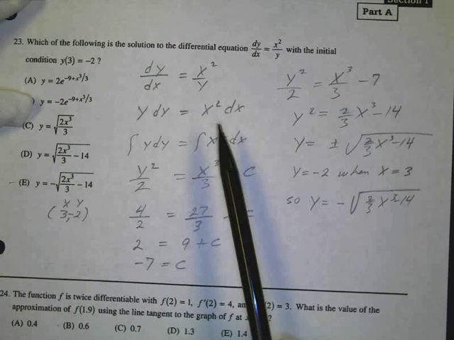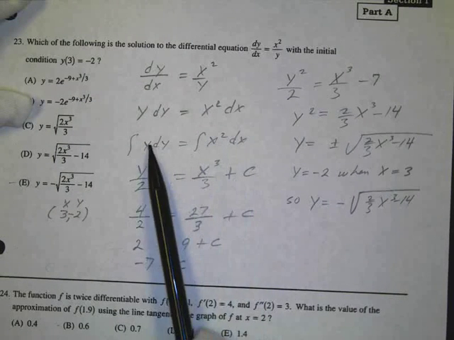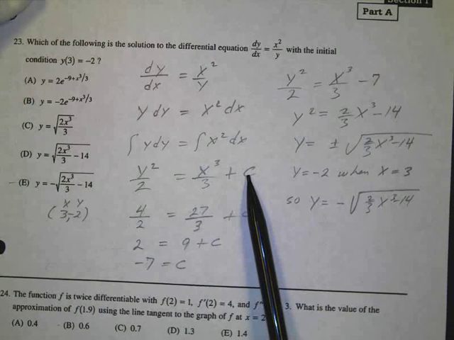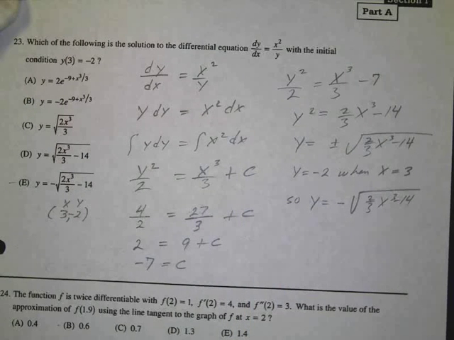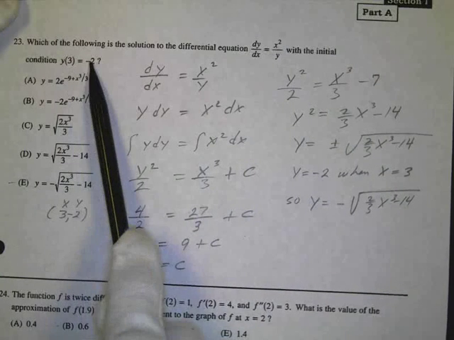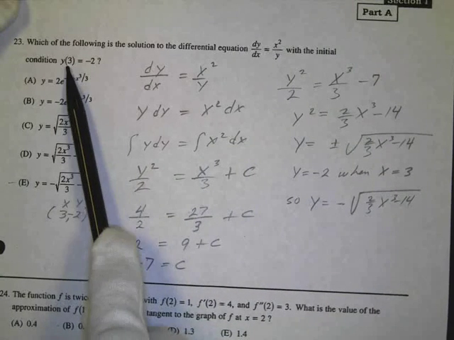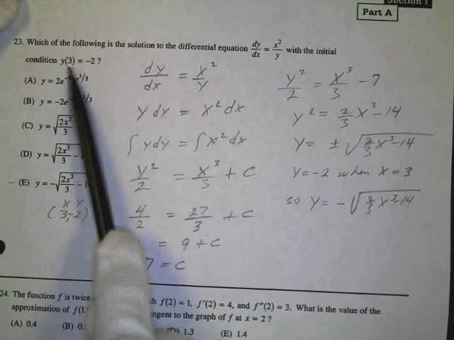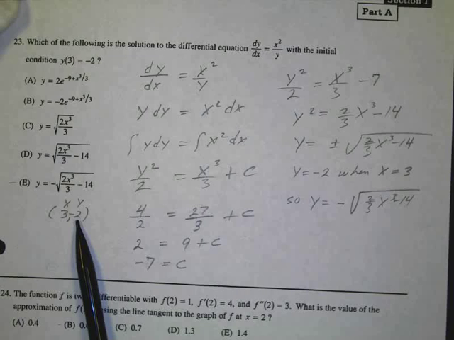Okay? So then I take the antiderivative of both sides, so that's going to be y squared over 2, and that's going to be x cubed over 3 plus c. Now's a good time to find what's going on. So I know that y of 3 equals negative 2, so x is 3 and y is negative 2.